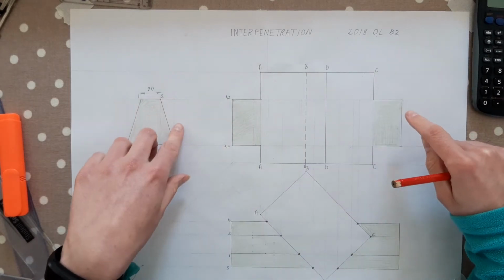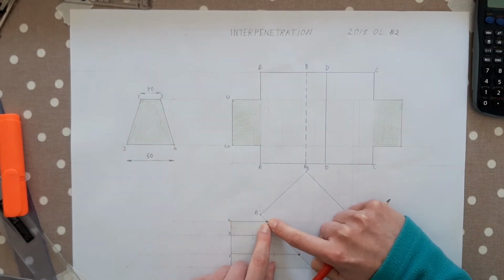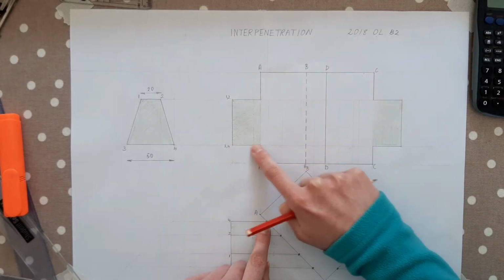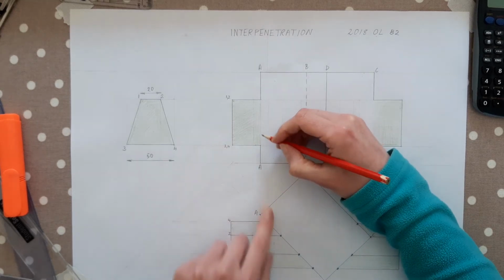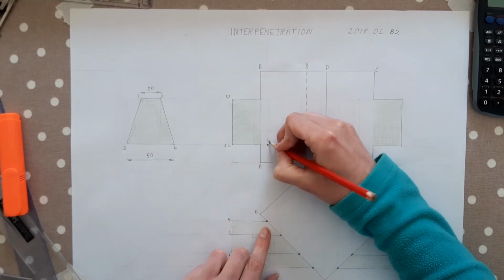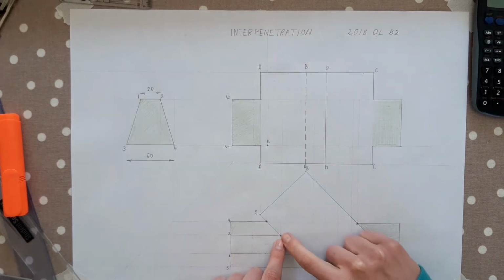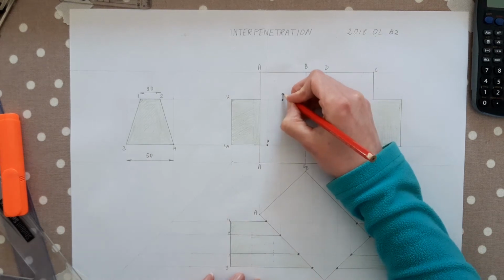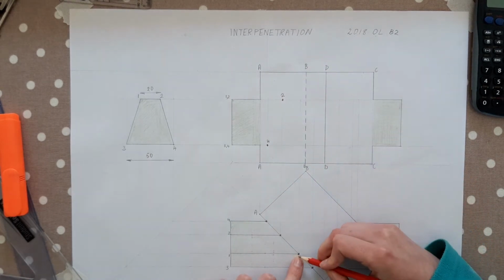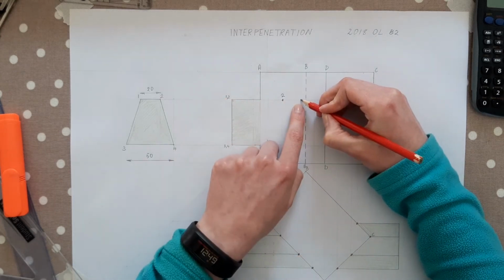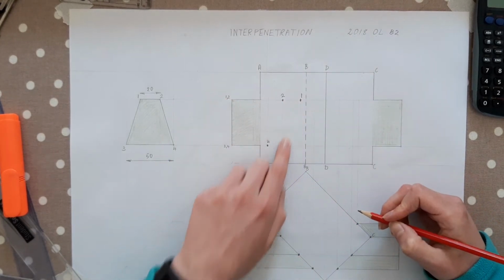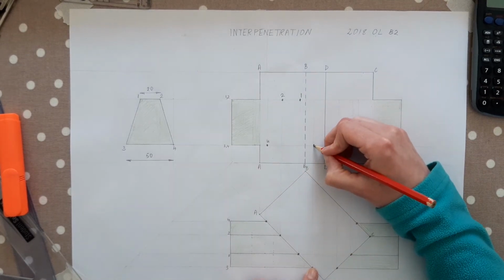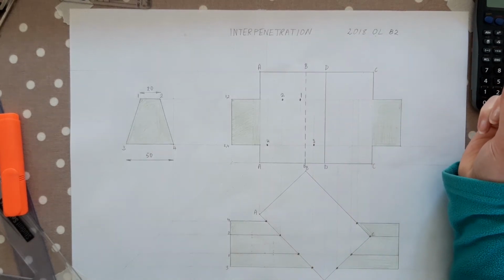In order to find them in elevation, you'll bring 4, where it intersects on the line AD, up into elevation. Find where 4 is in elevation, bring it up and across, and 4 finishes there. Do the same with 2. Bring 2 up, find it on your line 2, you'll find 2 in elevation. Do the same with 1. Bring 1 up and 1 across. You will find the point 1. And finally, with your point 3, bring 3 up, 3 across, and you get your point 3.